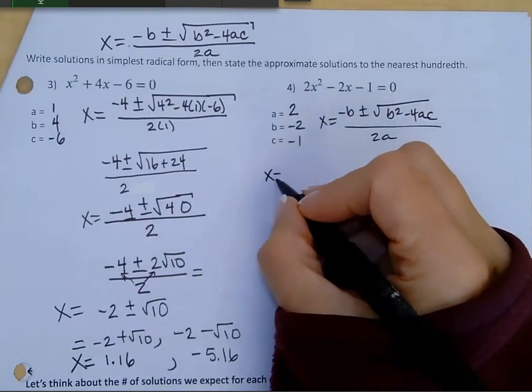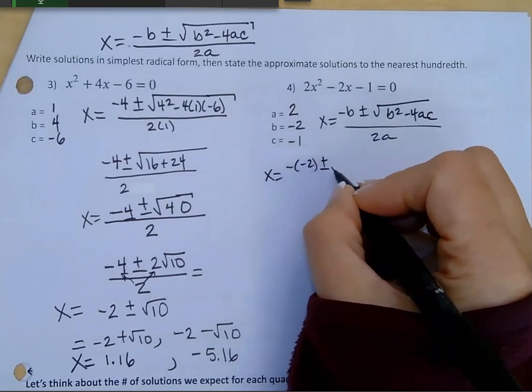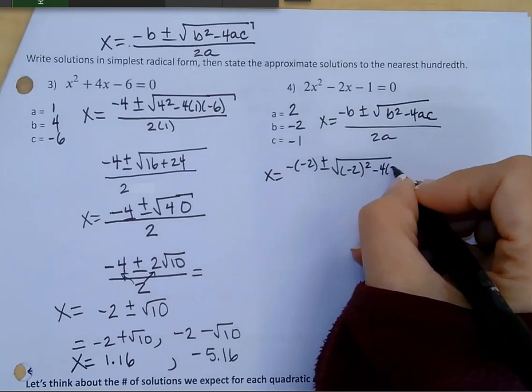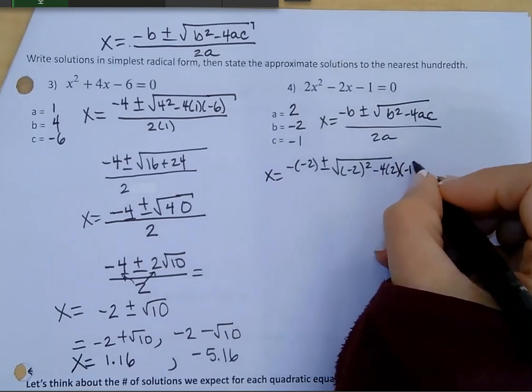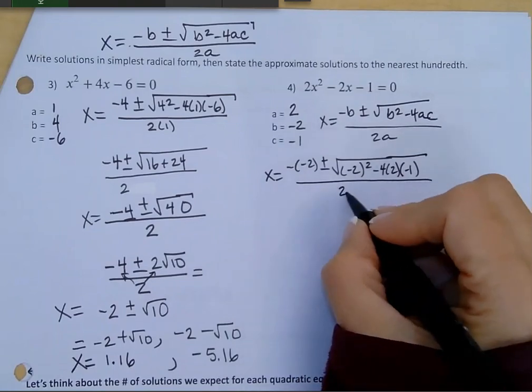So I know x equals negative of negative 2 plus or minus the square root of negative 2 squared minus 4 times a times c, all over 2 times 2.